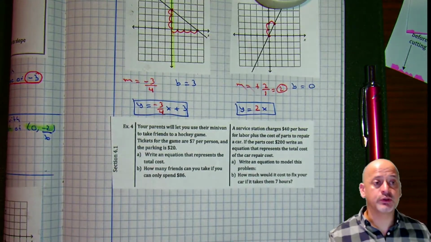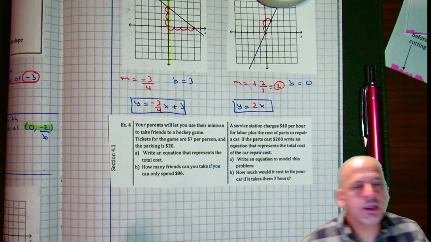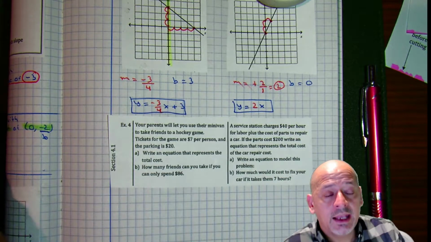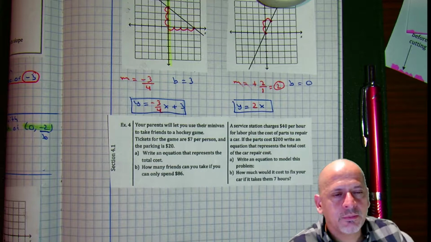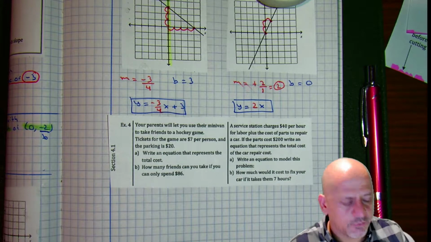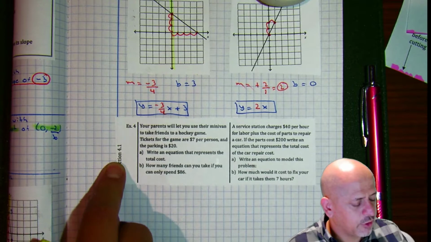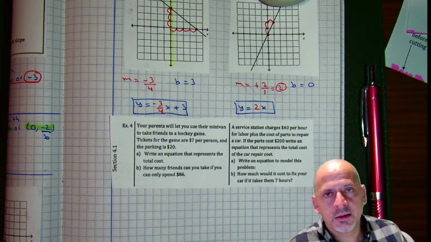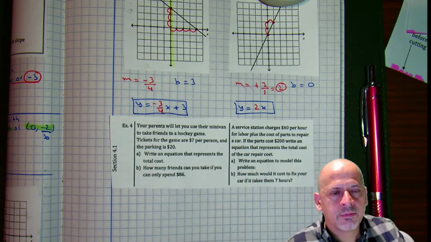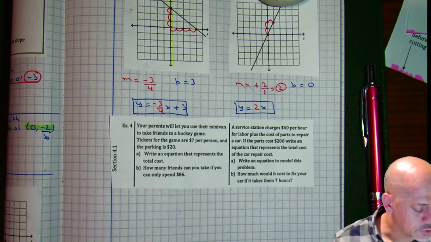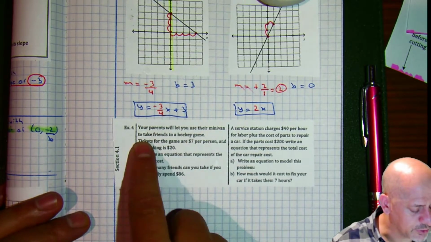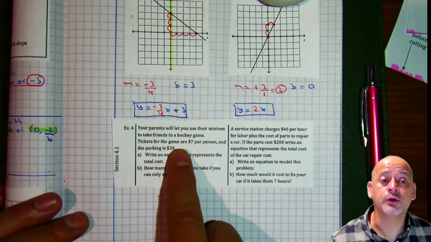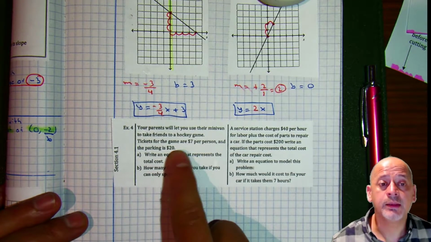We have more space for each of the problems, correct? So I want you guys to do one thing. I want you guys to read it. I want you guys to highlight the key information, and then we can work through it afterwards. So go ahead and read example number 4a and see what you get, or see what you think. Pause it. You got it? So your parents will let you use their minivan to take friends to a hockey game. Tickets for the game are going to cost $7 per person, and the parking is $20.